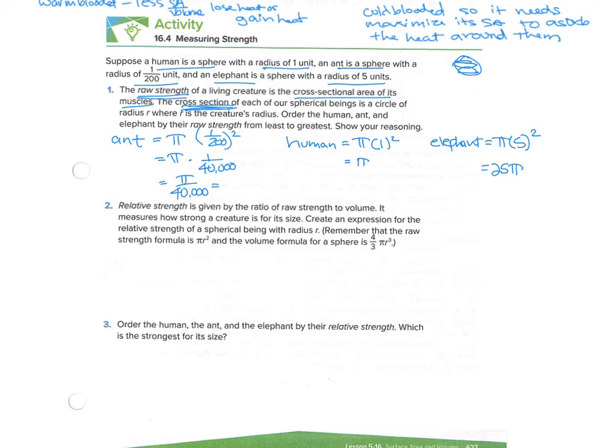So without even putting pi divided by 40,000 in my calculator, which is a super small decimal, I can already tell this one's going to be the least. The human will be in the middle, and obviously 25 times pi, 25 times 3.14, and on with my other decimals will be the greatest.